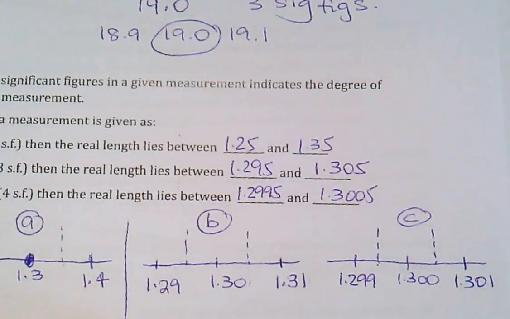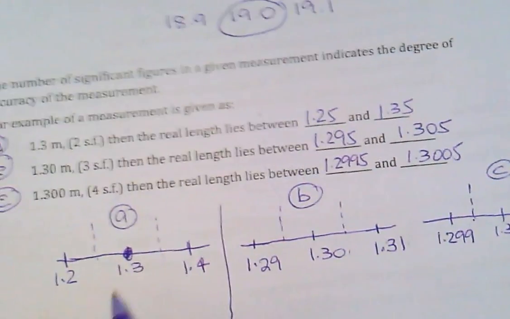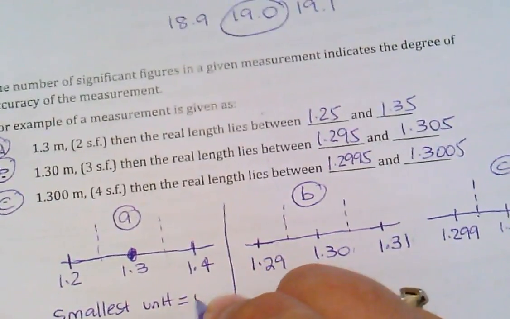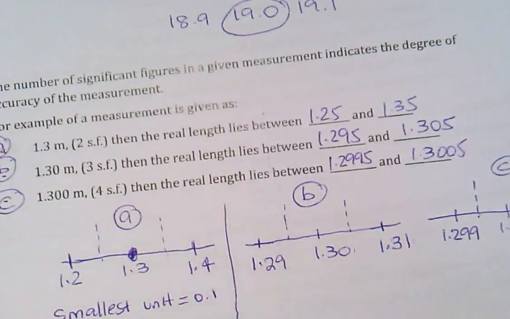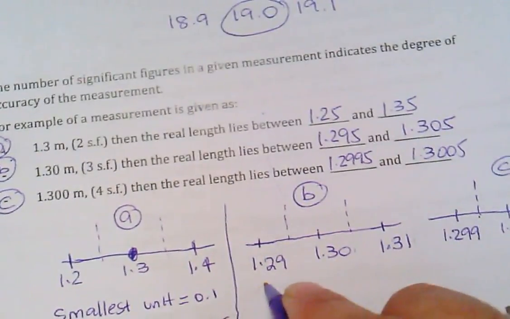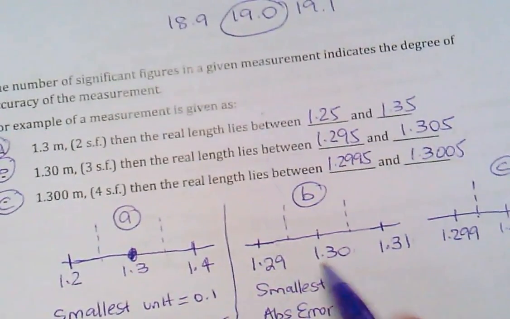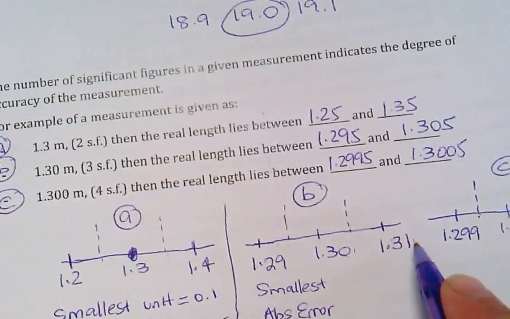All right. Now, if you're not sure how to do it, this is like what we did last lesson. All right, we're going to go back and revise what we did last lesson. You ready? Tell me what the smallest unit here is. 0.1. Very good. What's my absolute error? Half of 0.1, 0.05. What's my smallest unit? 0.01. Because it's the second decimal place. See how that 0 changes to a 1?